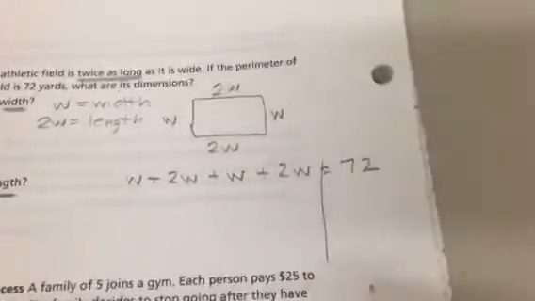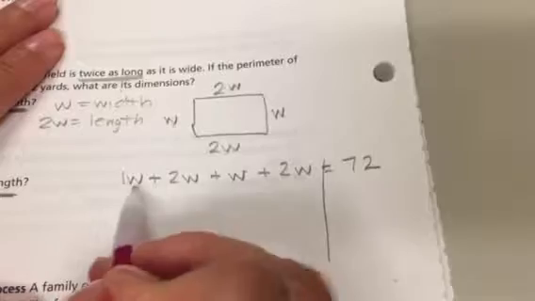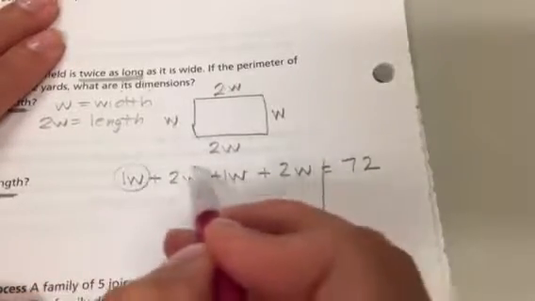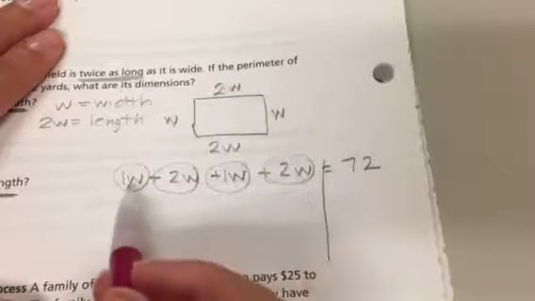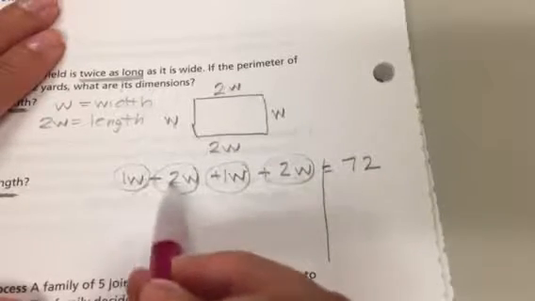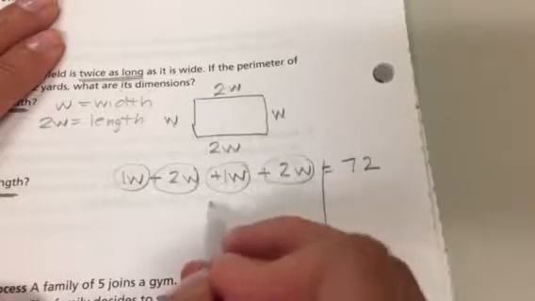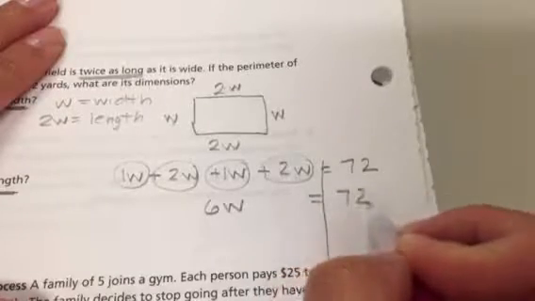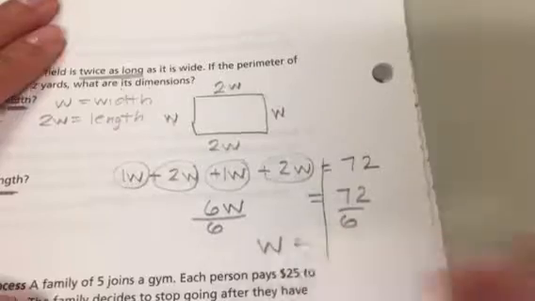Now we're going to combine like terms on the left side of the equation. Remember, you can put a 1 in front of a variable. So 1W, 2W, 1W, and 2W. I'm going to add all those together. 1 plus 2 is 3. 3 plus 1 is 4. 4 plus 2 is 6 W's altogether. Equals 72. Then to solve for the width, I'm going to divide by 6.